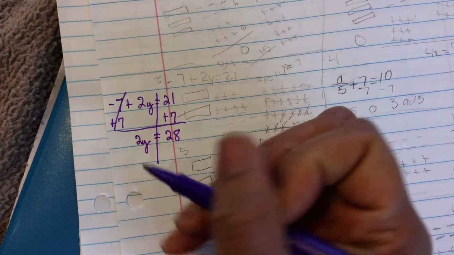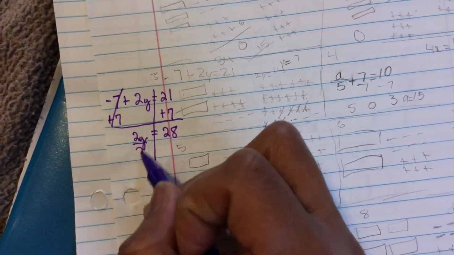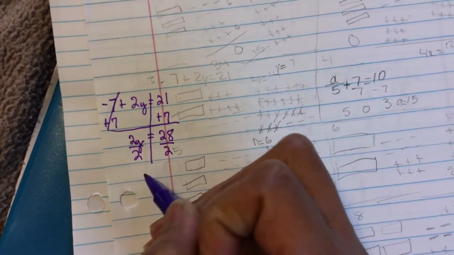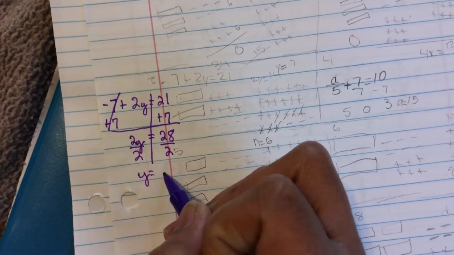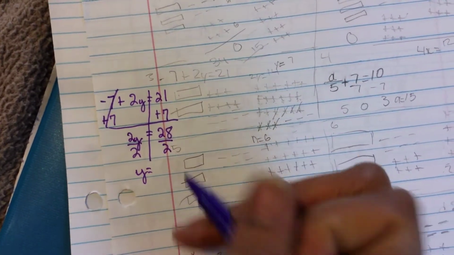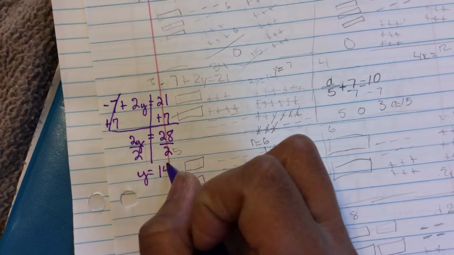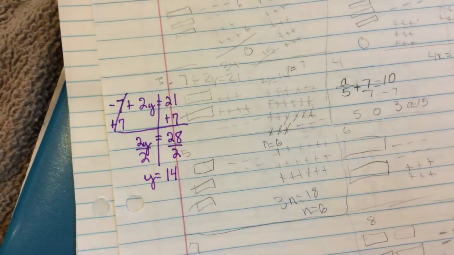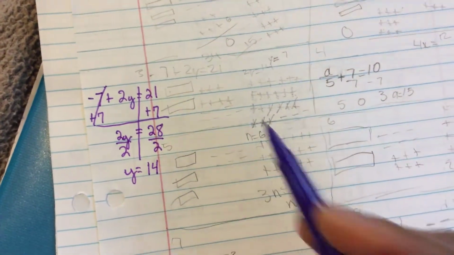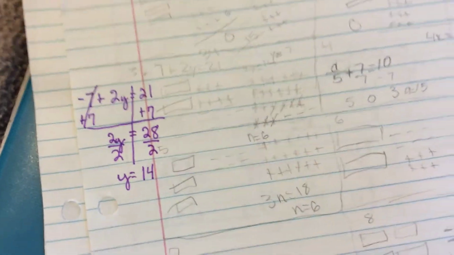Then I'm going to divide both sides by 2, and that would give me y is equal to 14. Okay, so that's what your work should look like. This algebra block stuff, no.